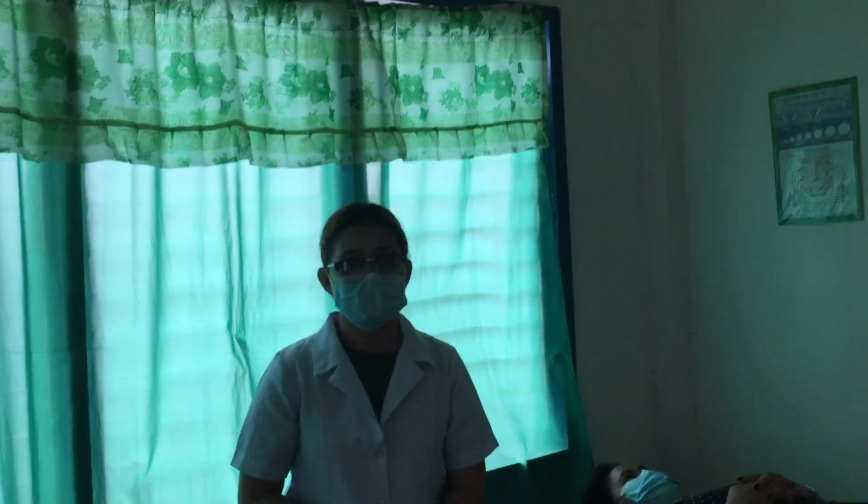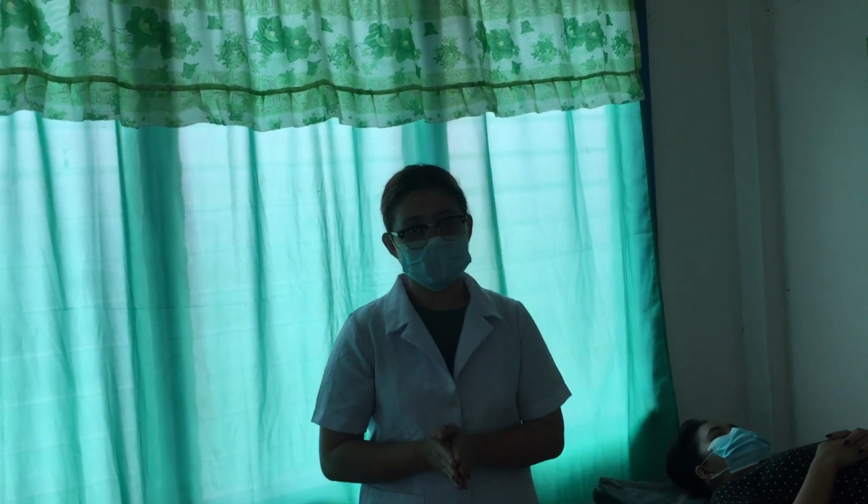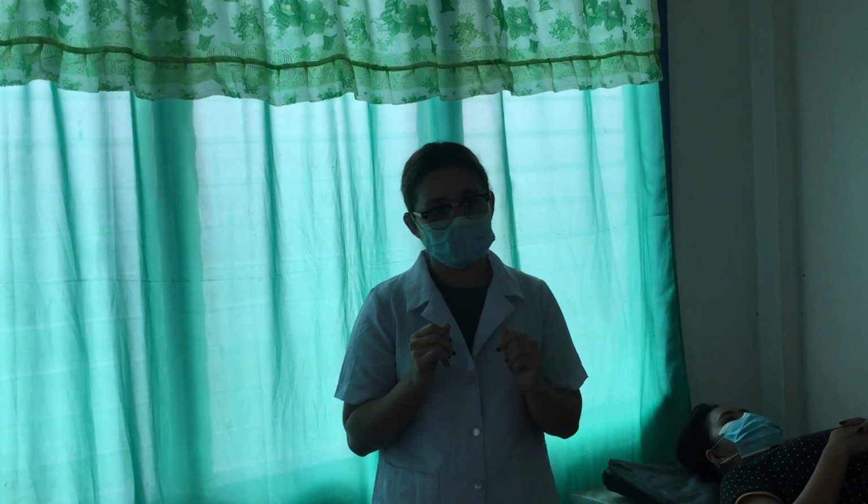Next procedure, slowly raise the head of the bed if not contraindicated by the client's condition. Rationale: minimize lifting, thereby minimizing discomfort for both client and healthcare provider.